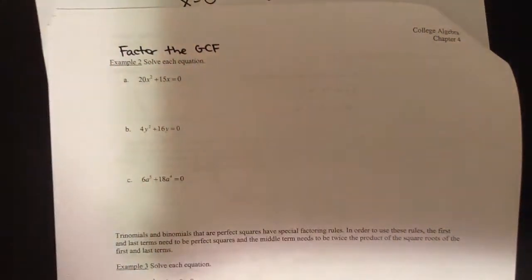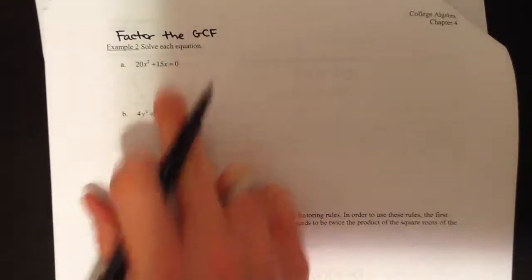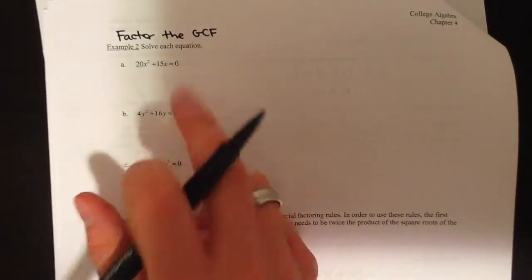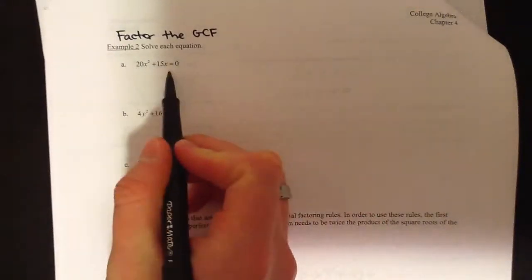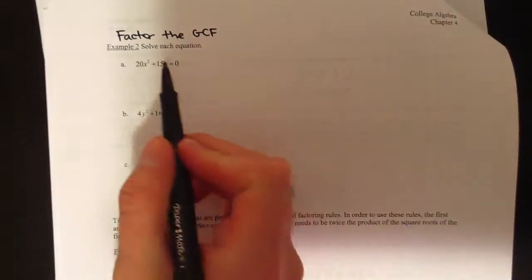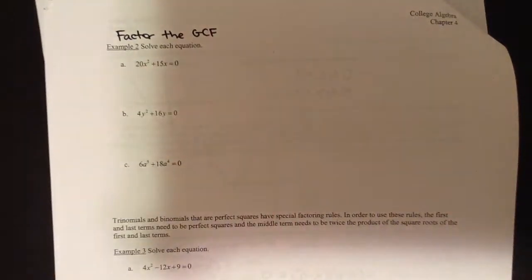Just as a reminder, GCF stands for greatest common factor. So when you're looking at a bunch of the terms, you will probably notice that they've got some things in common. So let's look at this one right here. We're in standard form because everything's on the left and there's just a 0 on the right. If you look at these two terms on the left, 20x squared plus 15x, we start with the original equation. The first thing we're going to do is factor out the GCF.